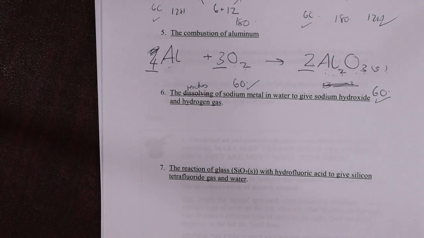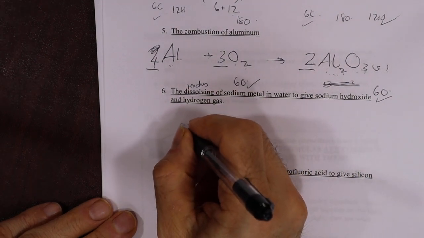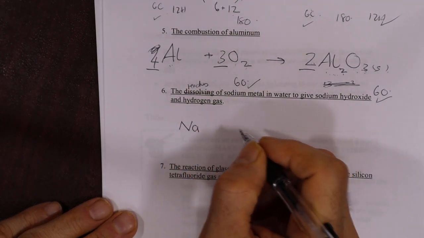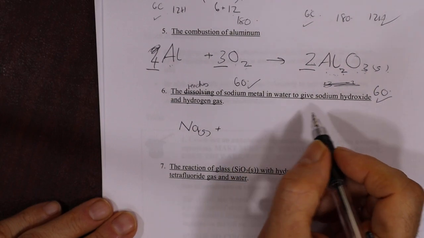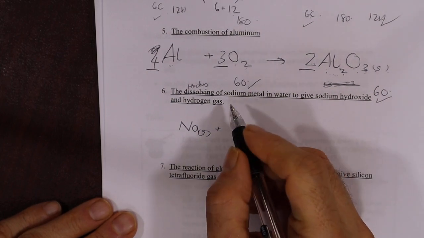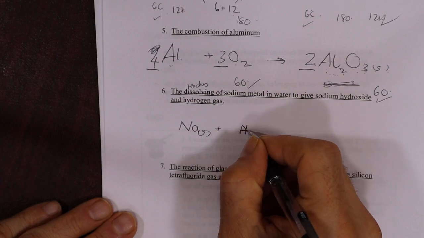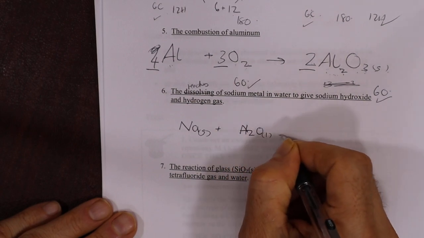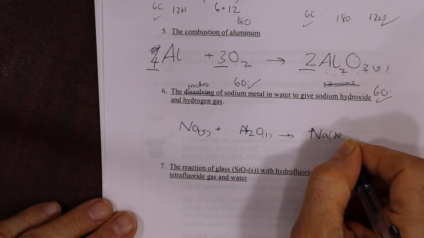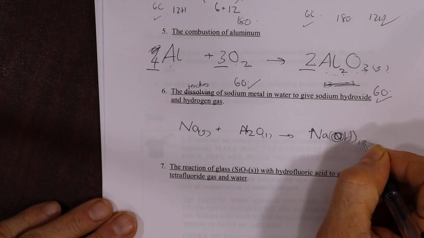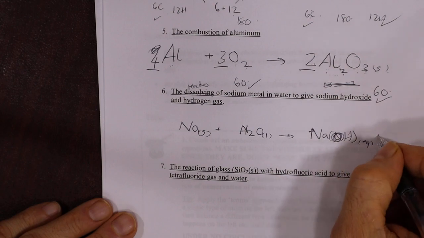Okay, so single replacement reaction is a little tricky, but let's show you how to do it. So sodium metal plus water, my mistake, H2O, turns into sodium hydroxide. Hopefully you remember this one from before, +1 -1. Hydroxide, OH, plus hydrogen gas.